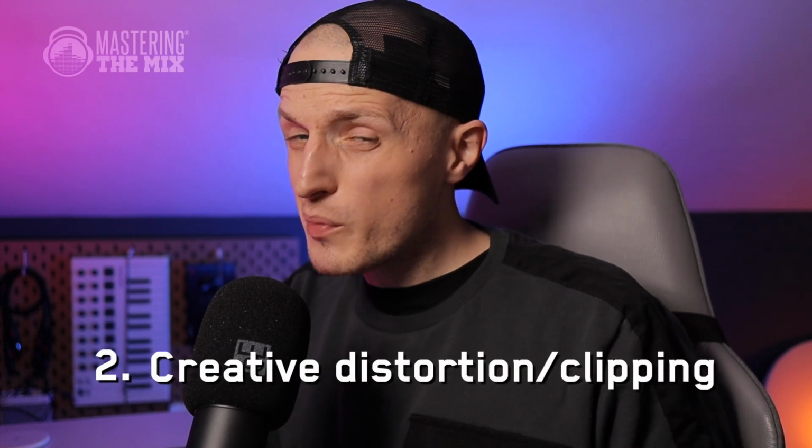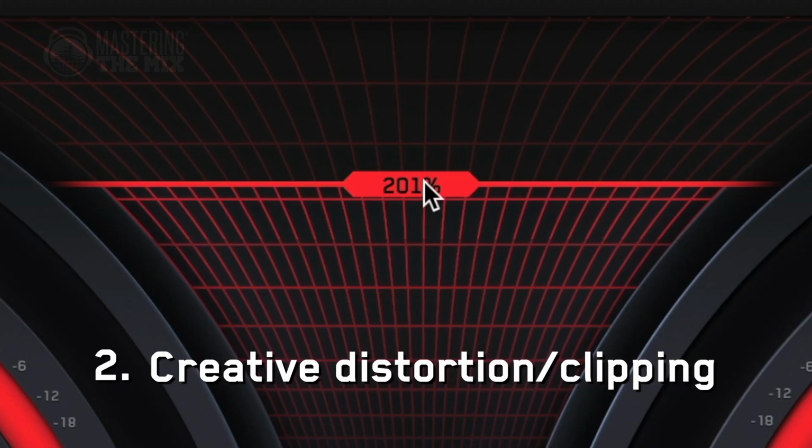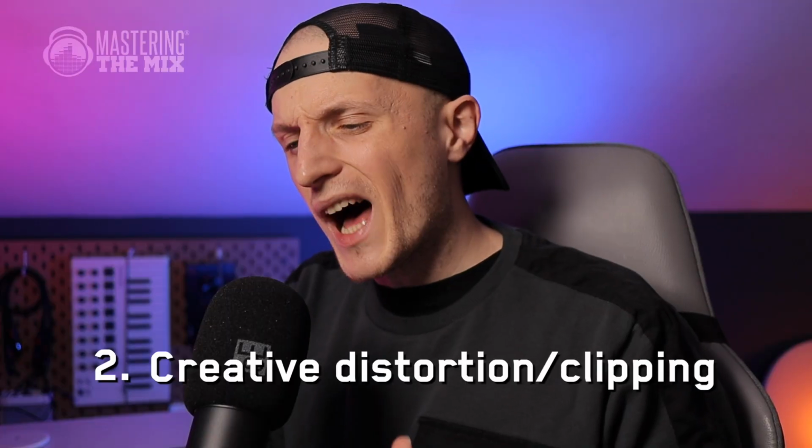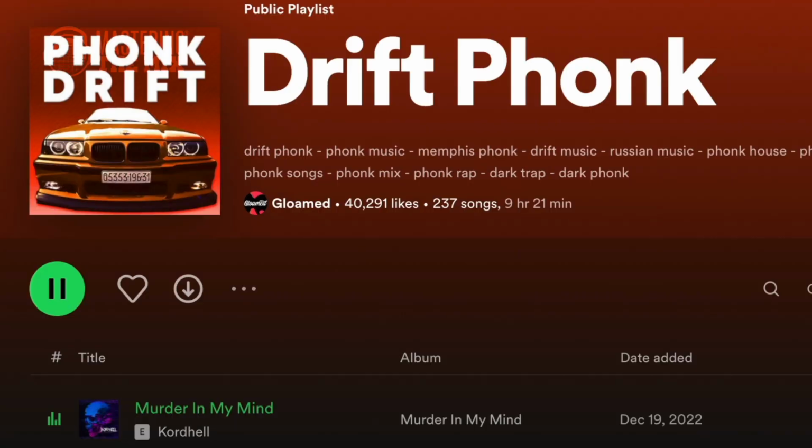Following the path of imperfections, don't be afraid to push distortion to the limit or add a little bit of creative clipping. If you take a look at some trending genres, like for example drift funk, you may think that it was made by producers who have no idea how to mix. Although it turns out that it became a signature effect, and without it, things don't sound the same.